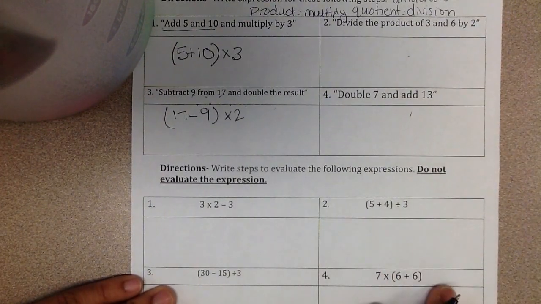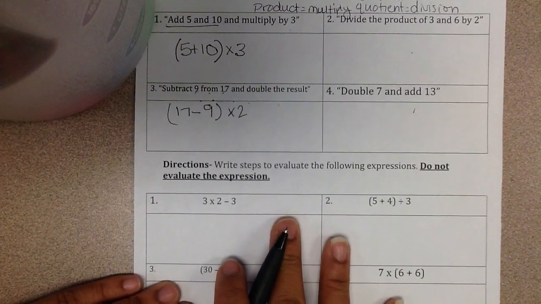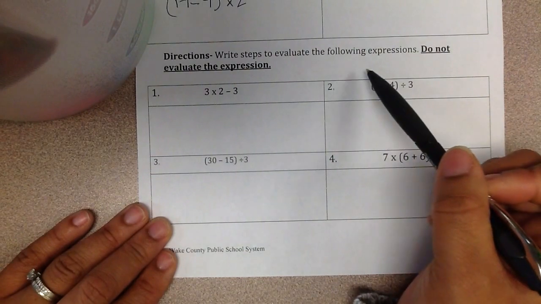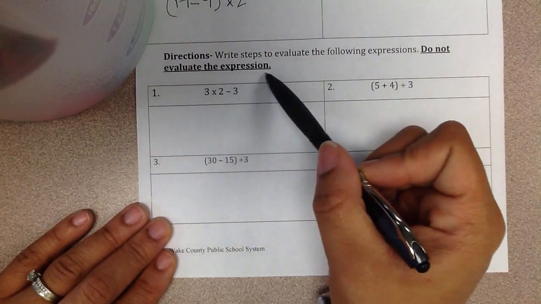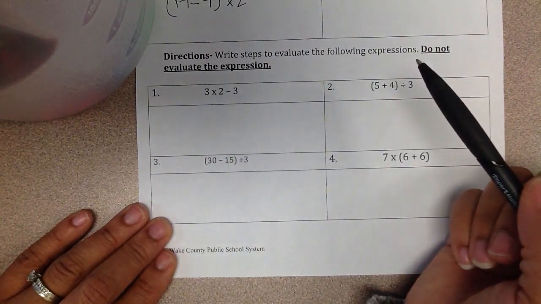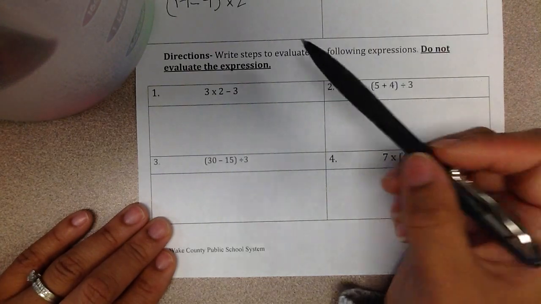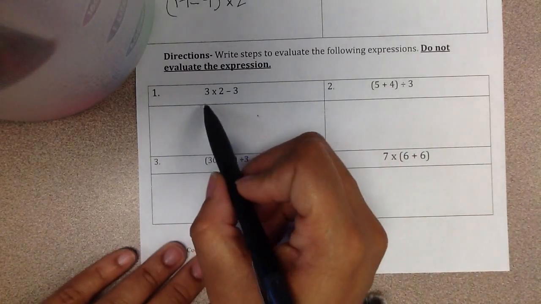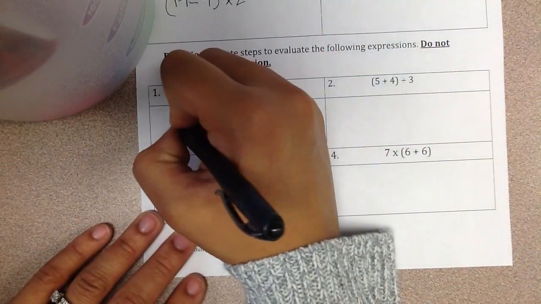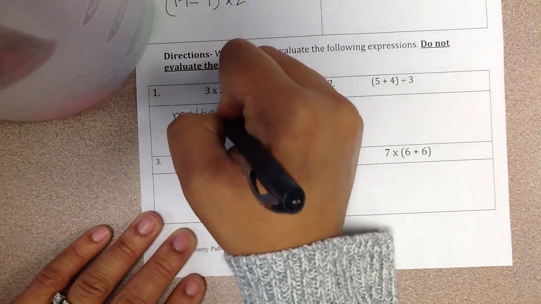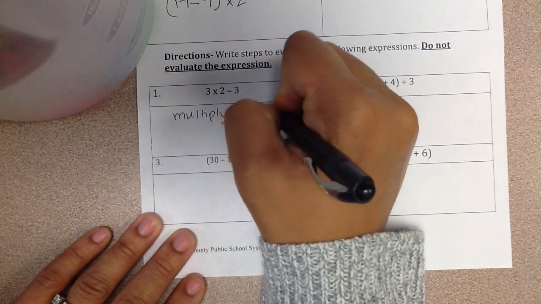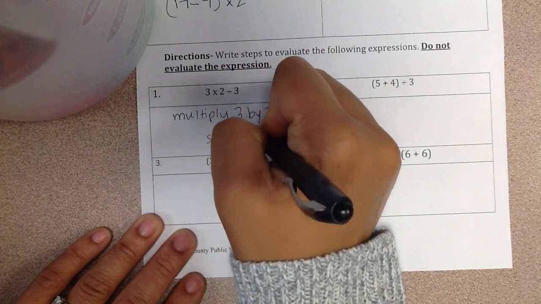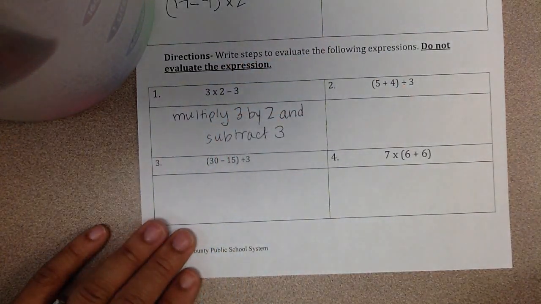Okay, you can pause the video and try number 2 or number 4. Underline or circle your keywords here. Now, down here it wants me to write the steps to evaluate the following expressions. Do not evaluate the expression. That means don't solve, okay? Evaluate is the same thing as solve. So that means I'm going to write out in words what this would be when I look at it if I were to try to write it in words. So 3 times 2 minus 3. So I could put multiply 3 by 2 and subtract 3. Okay.